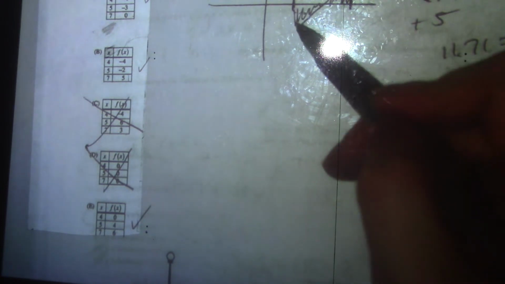And now I just need to check which of the ones starts negative and goes positive. Negative, but then it's only negative. So I wouldn't have an area of 0, it would be a negative area, so not A. This one is negative and goes positive, that's good. This one starts at 0 and only is positive, so I'd only have a negative area, not 0. So B is the only one.